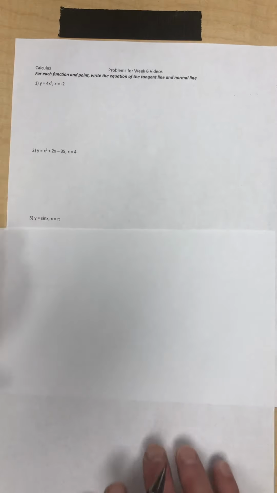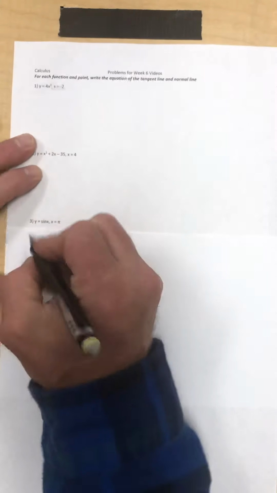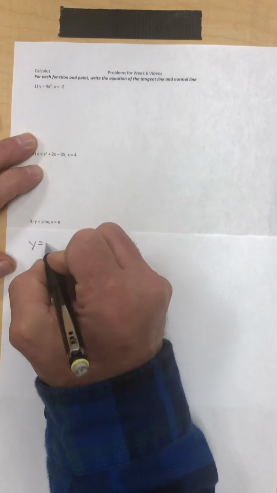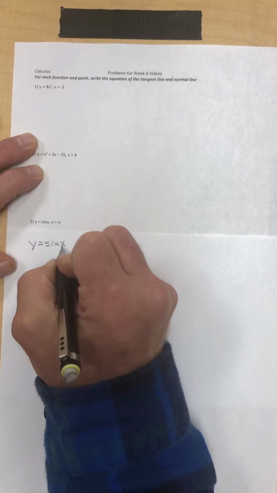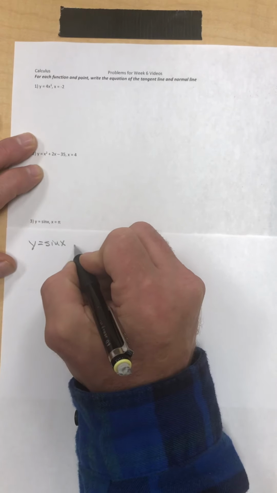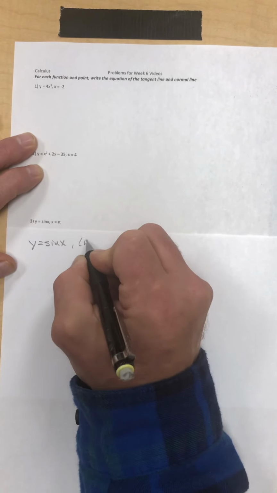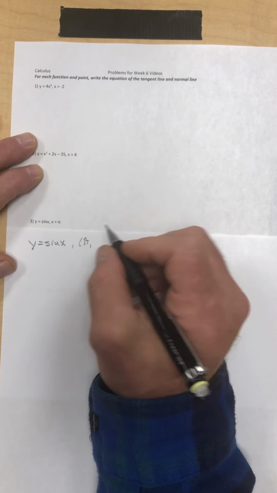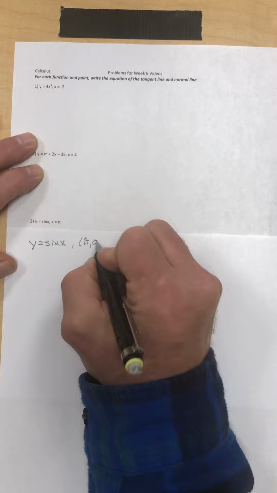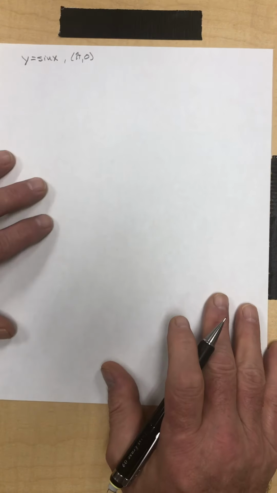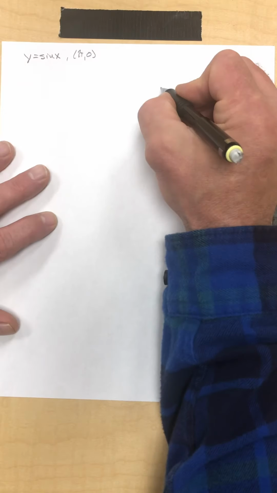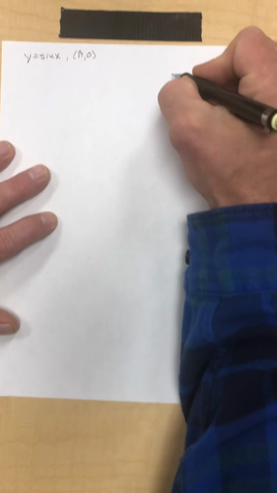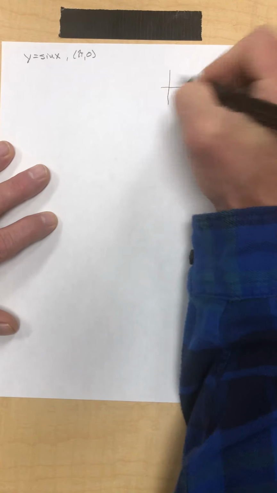Okay, gang, here we go. Let's see, we've got y equals the sine of x, and we're at x equals pi. So sine of pi would be the y coordinate of pi, which is 0. Okay, so we're good. We're working at pi, and so we know what's going to happen here.